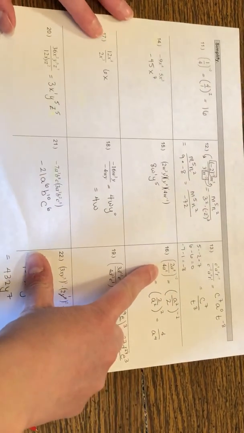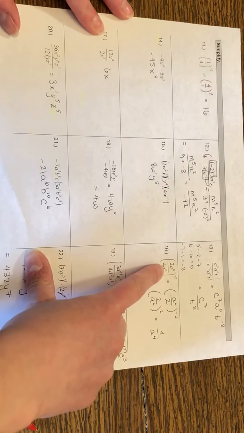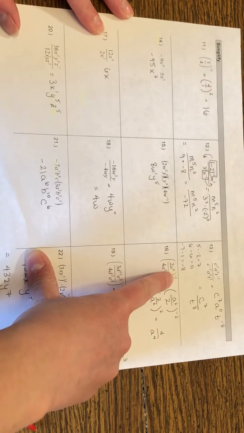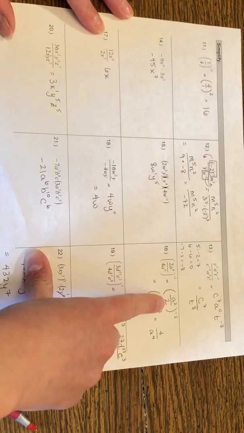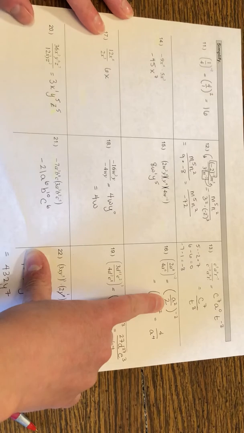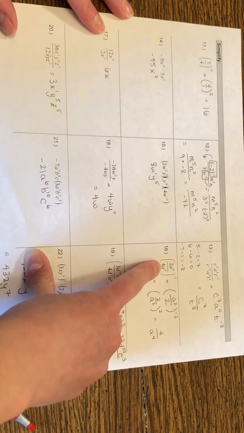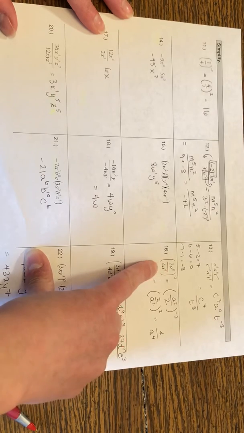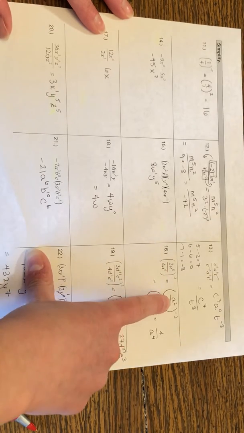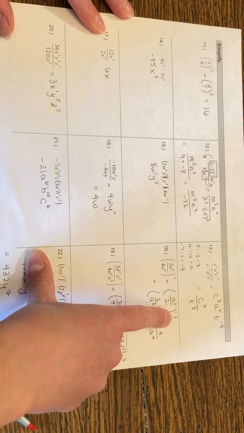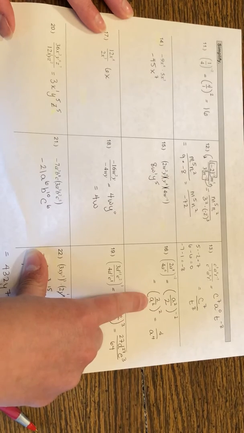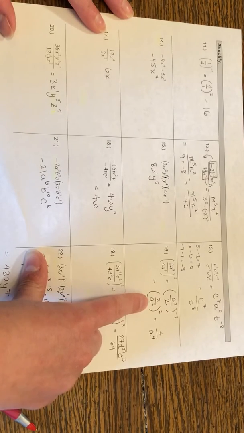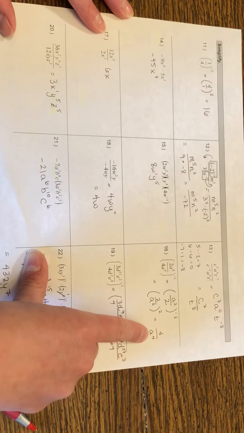So what I decided to do first for example number 16, I have exponents inside the parentheses, I have an exponent outside the parentheses, so power of a power. I first decided to simplify in the parentheses. I noticed 2 and 4 simplify the coefficients. I noticed I had a like base of a and a, which I also simplified to a squared. The next thing I dealt with was the negative exponent, which I made positive by flipping the fraction that I had inside the parentheses. Then I squared the numerator and squared the denominator.